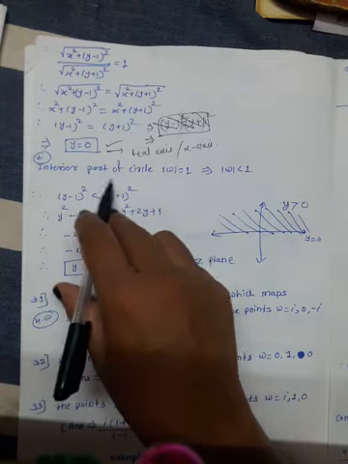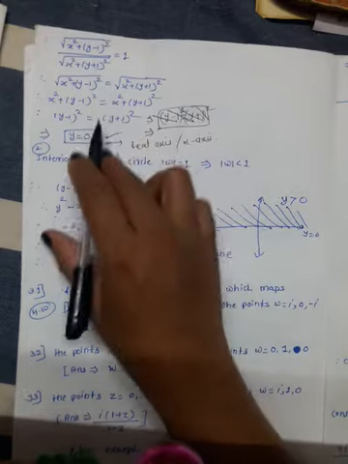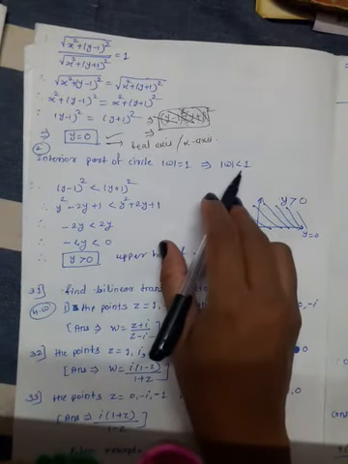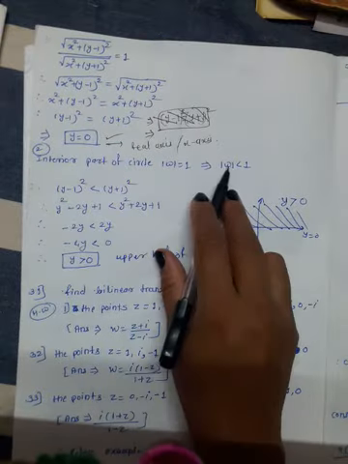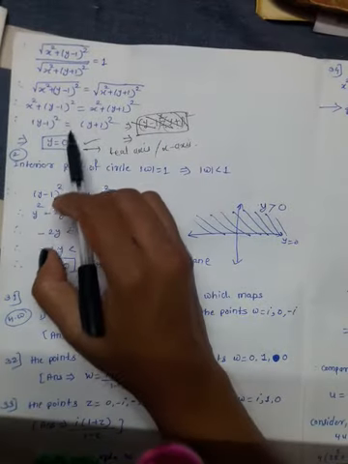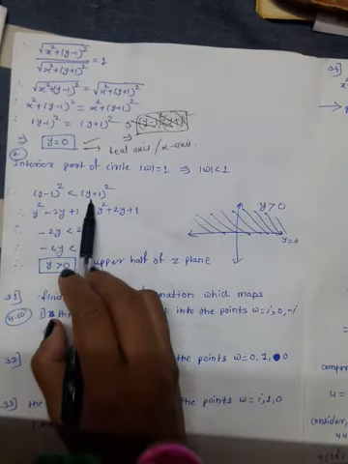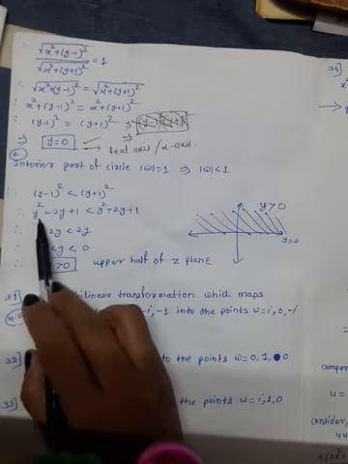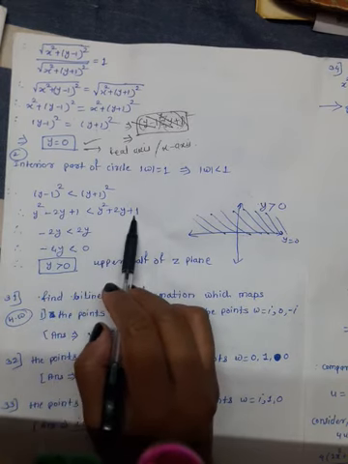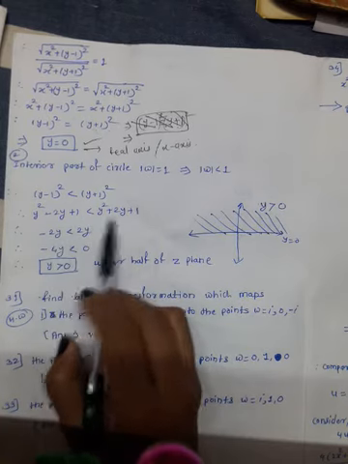Now what is the second part? The interior part of the circle means mod W less than 1. We don't need to write down all the steps. Just take a less than sign here, because we started from mod W equal to 1, and less than means just replace it here. Therefore mod W less than 1 means this. Now expand the square, we get y square minus 2y plus 1 and y square plus 2y plus 1. Y square gets cancelled. 1 is the same, that's why minus 2y less than plus 2y.